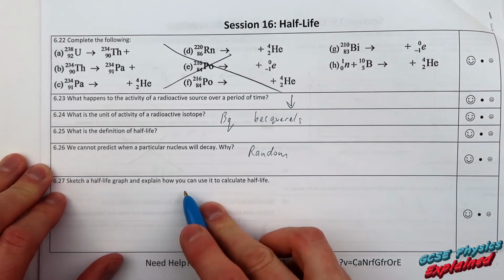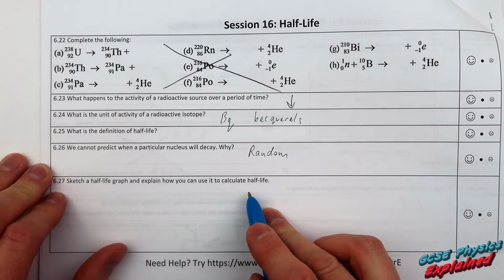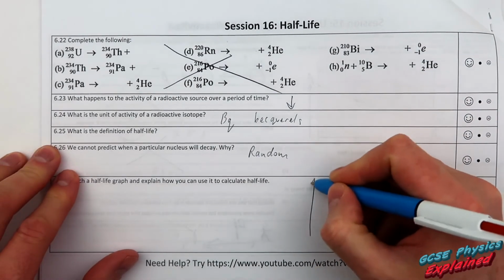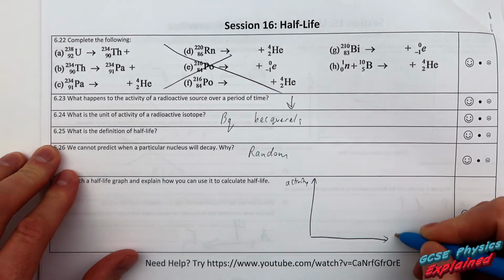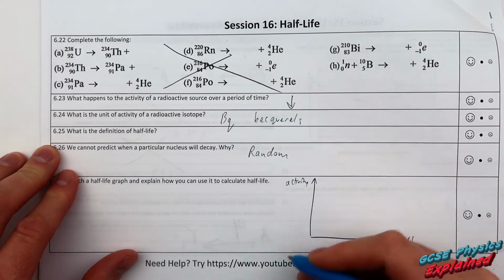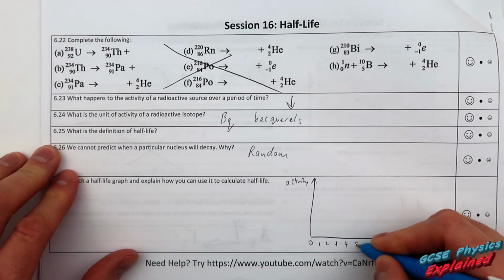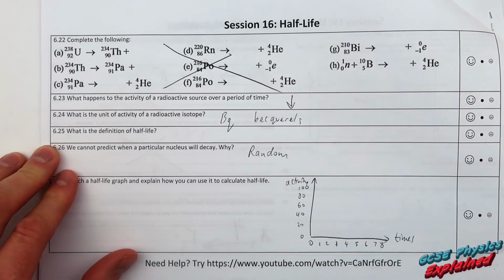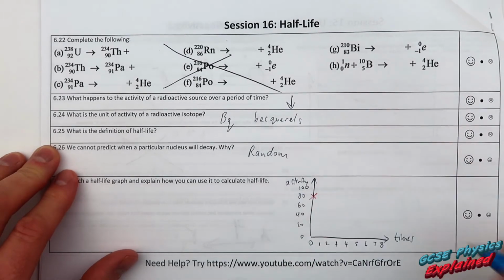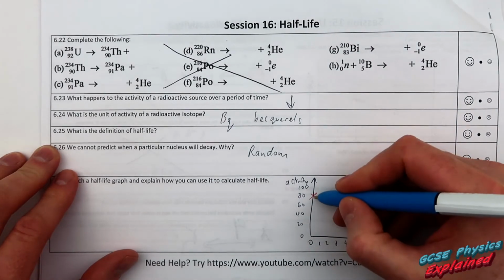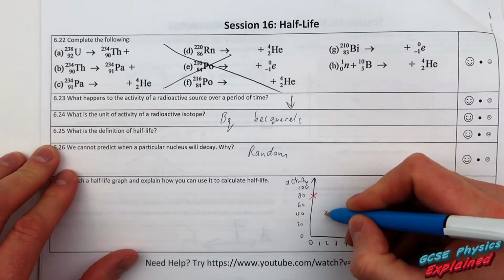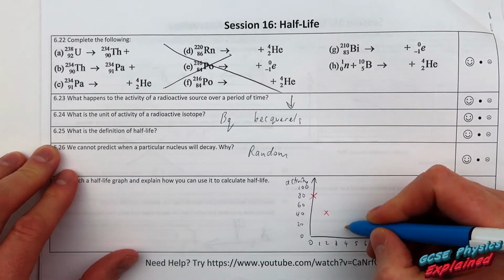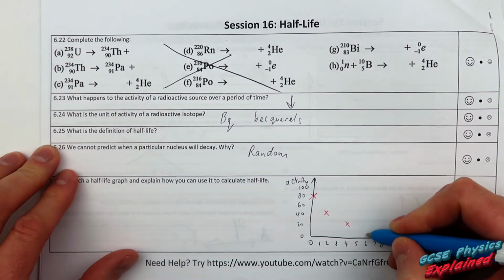Sketch a half-life graph and explain how you can use it to calculate half-life. Activity up the side, time along the bottom, usually in days or years. So at a time of 0, they'll tell you what the activity is. Let's just say it's 80. And let's just say that every 2 days it's halved down to 40, and then it's halved down to 20, and then it's halved down to 10.